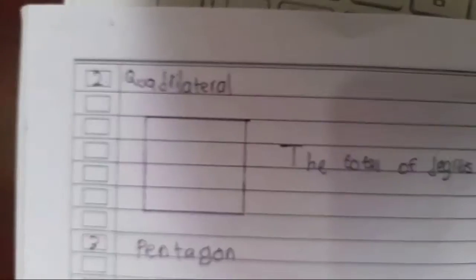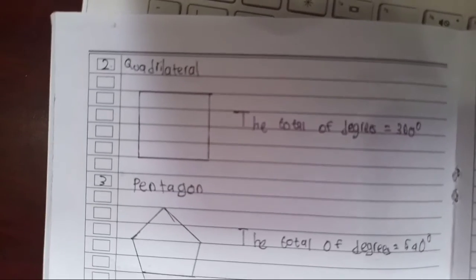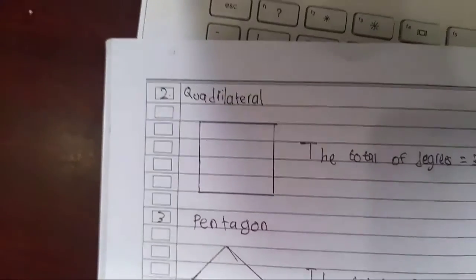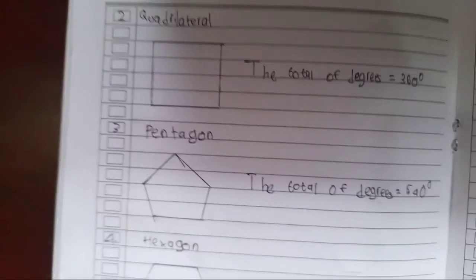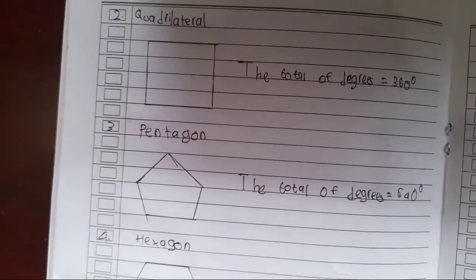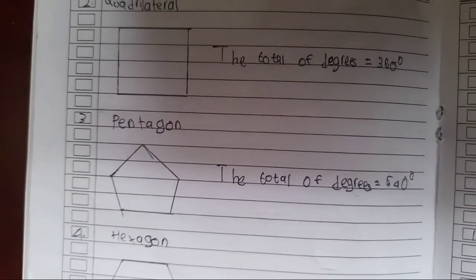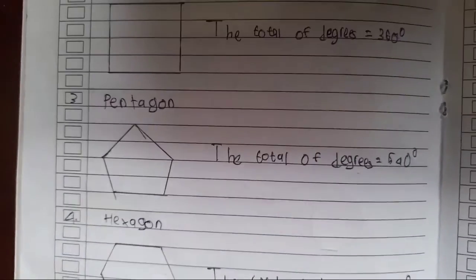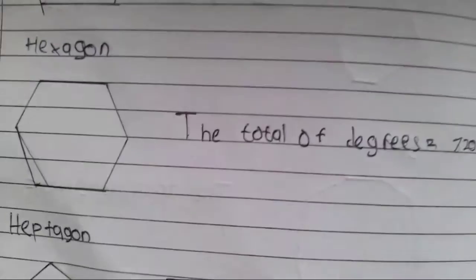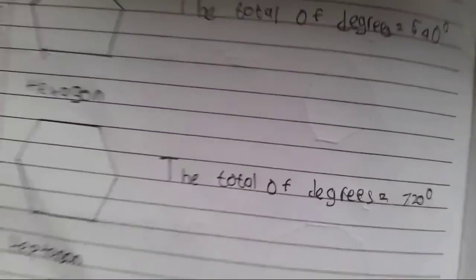Second, quadrilateral. The total of degrees of a quadrilateral is 360 degrees. Next, pentagon. A pentagon has a total of 540 degrees. Next, hexagon. The total of degrees of a hexagon is 720 degrees.